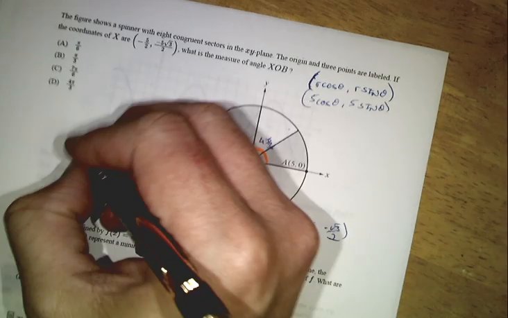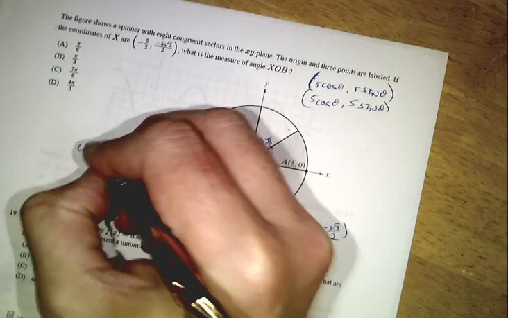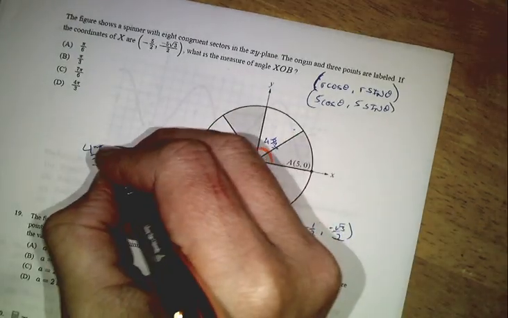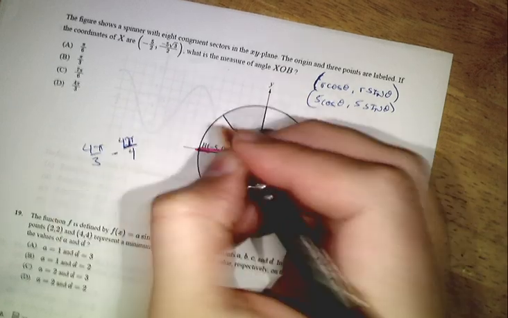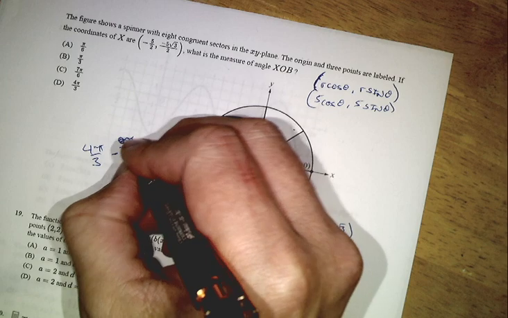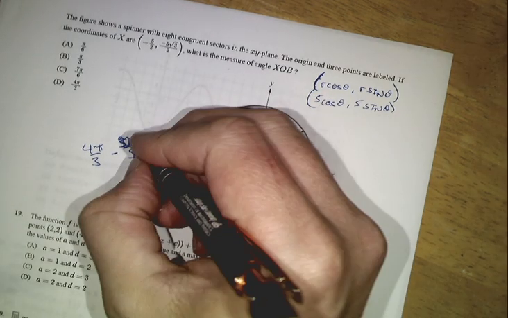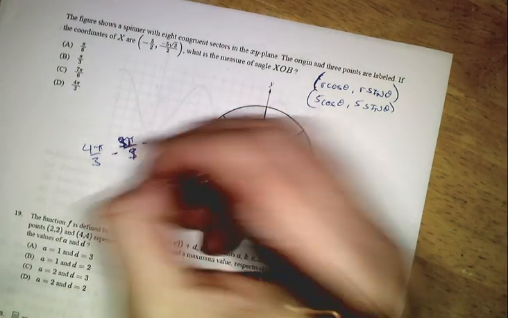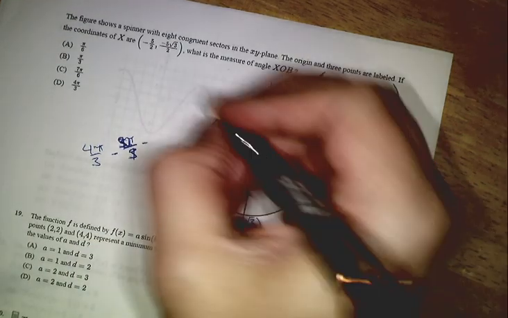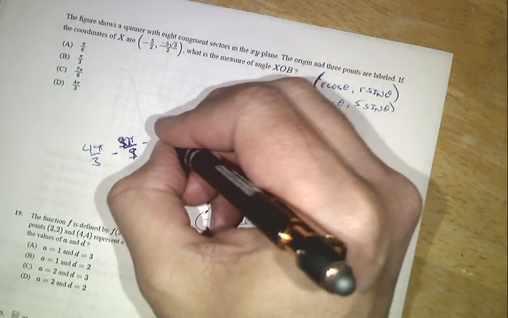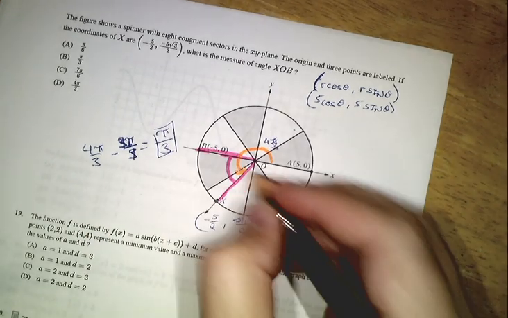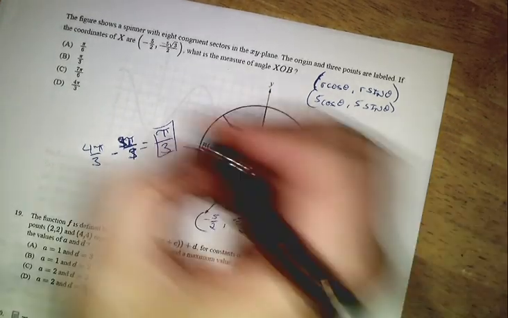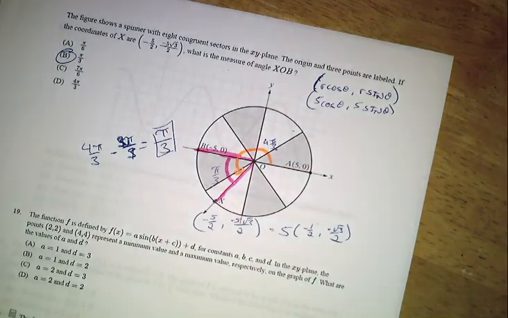So we're going to take 4 pi over 3, and we will subtract half the circle, which is pi. We'll make that 3 pi over 3, so they have common denominators. I subtract them: 4 pi minus 3 pi is pi over 3. So that should be the angle of this spot right here. Pi over 3, which is B.